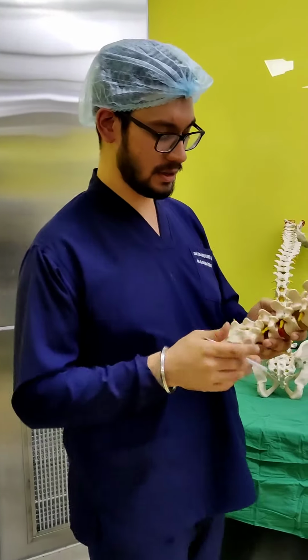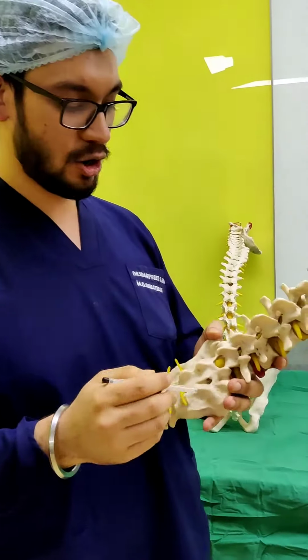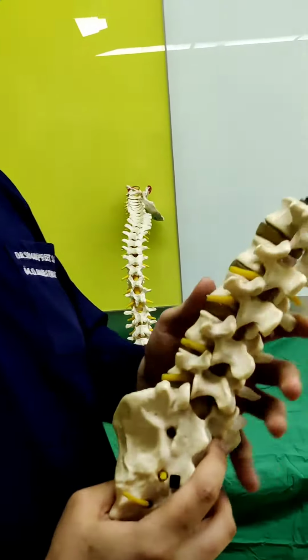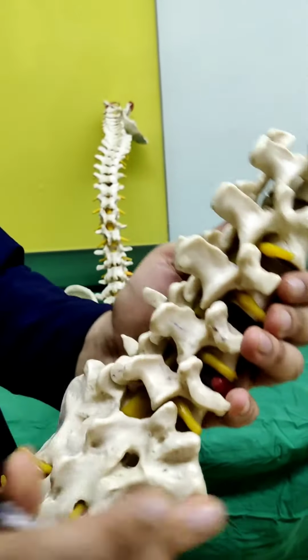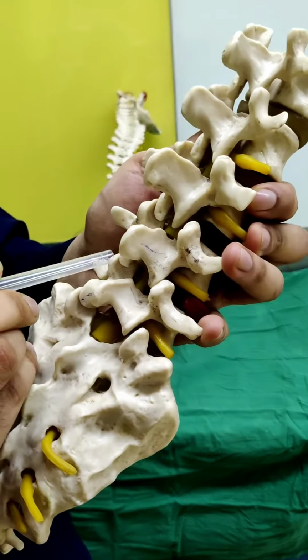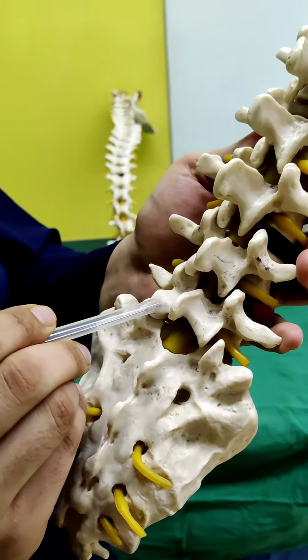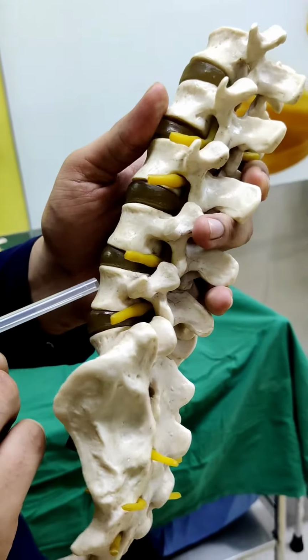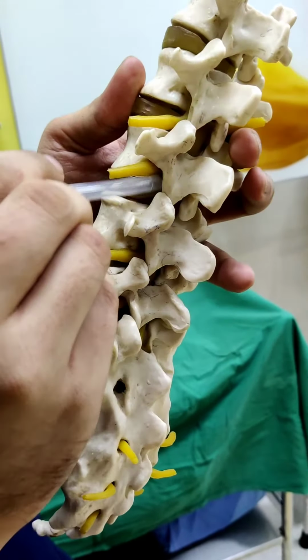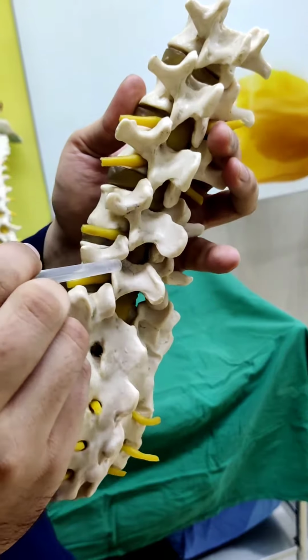So now we'll be learning about some of the basics of anatomy first. So I'm holding a model. This is the spinous process. This is the lamina, this is the superior articulating process, this is the inferior articulating process, this is the transverse process, and this is the body. In between, the spinal cord is running through the vertebral foramen.